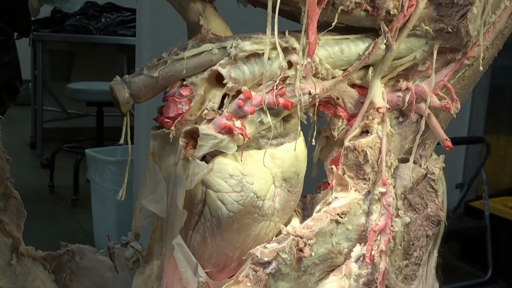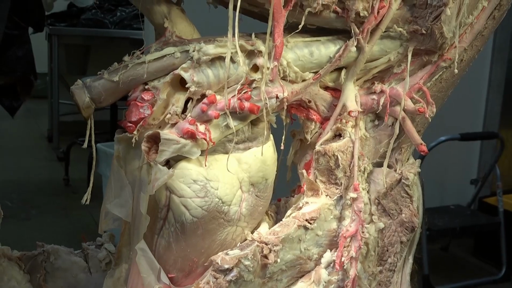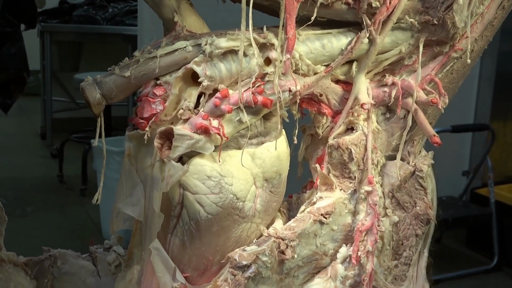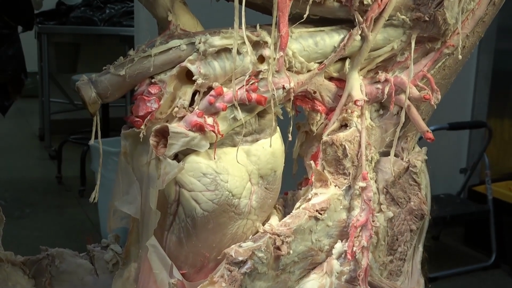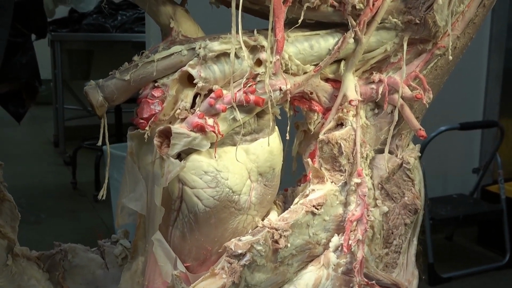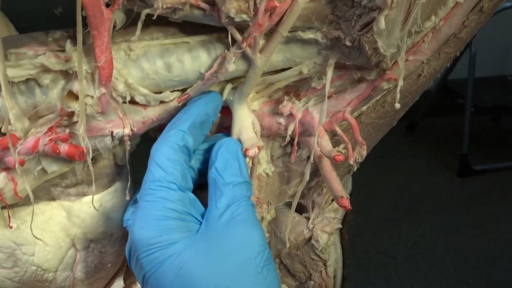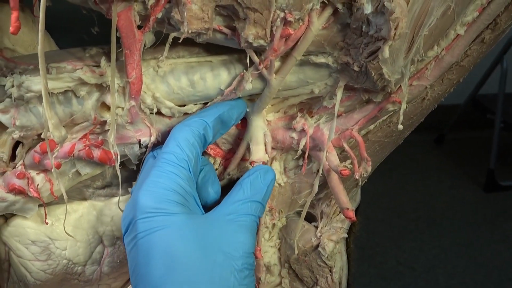So the first thing we're going to look at, what we have here is a bovine. We're looking at the right side of the thorax. So we're going to try to identify some of the features within this area. The first thing we can see is our right subclavian artery, which is this whole chunk of artery right here.